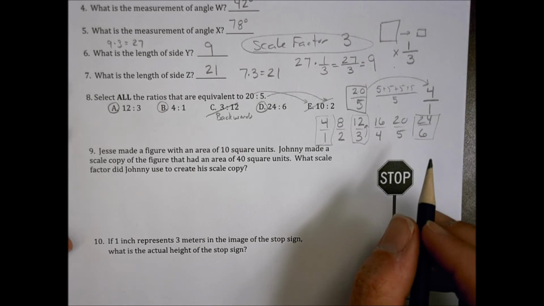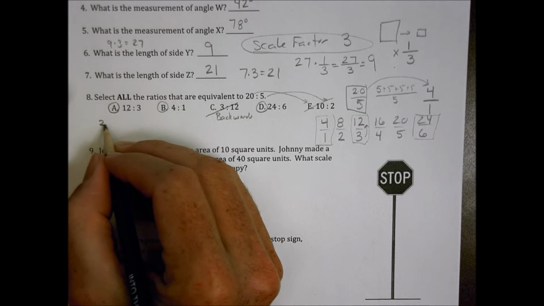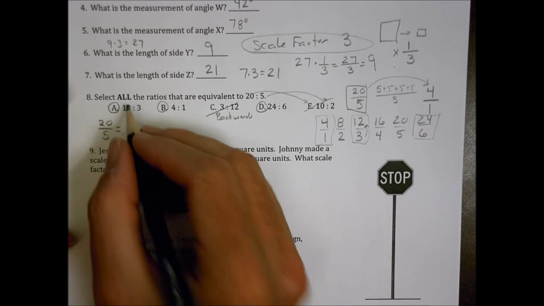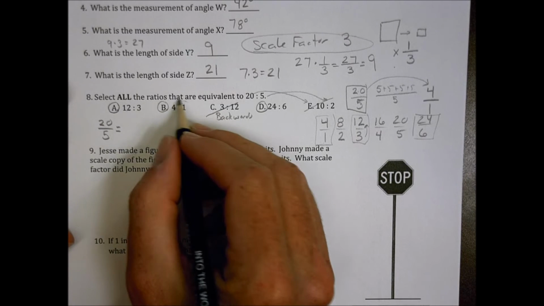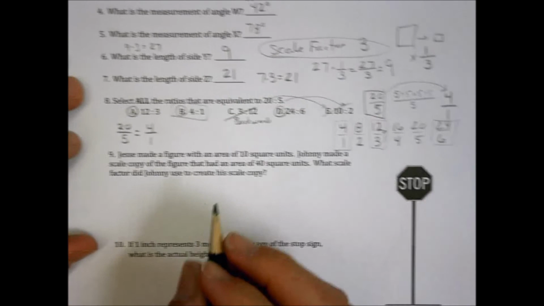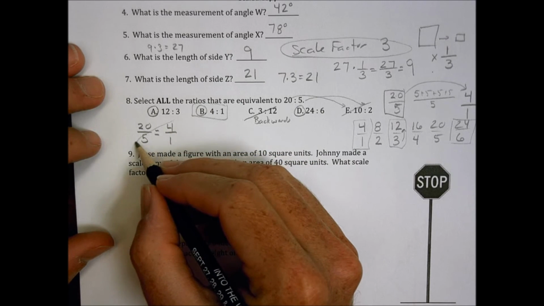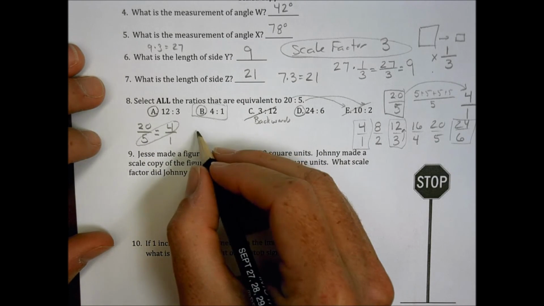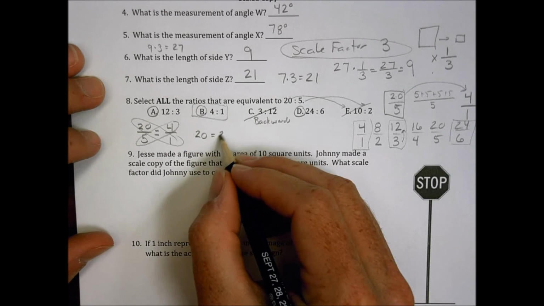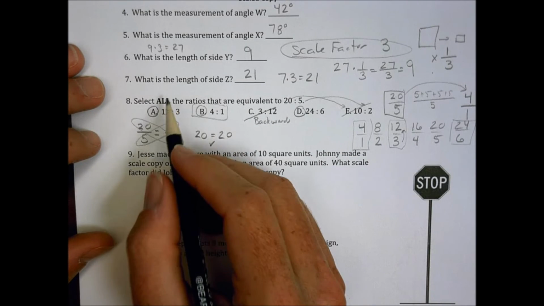Another way you could do it is you could always set it up like this. You could say it's 20/5, and you can make it equal to one of these other ratios. Let's just take, for example, B for now, and say it's equal to 4/1. If that is true, and this is something you might have learned in 6th grade, I'm not sure, you can cross multiply. 5 times 4 is 20, and then we check this way, 20 times 1 is 20. And if they're equal or equivalent, we would say, yep, it's going to work. And that works for A and D as well.